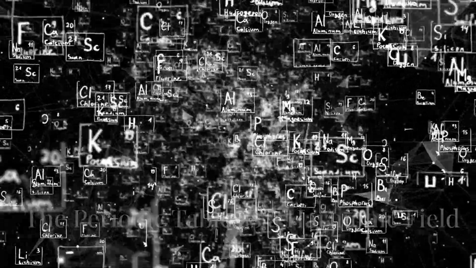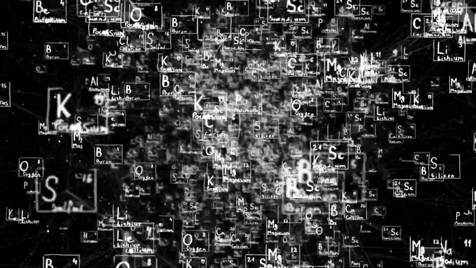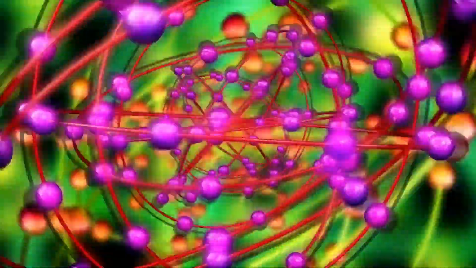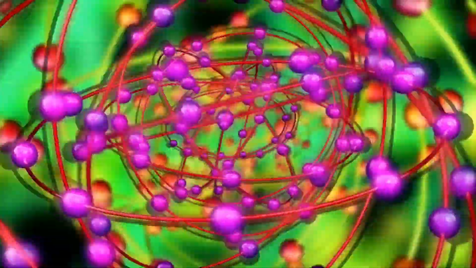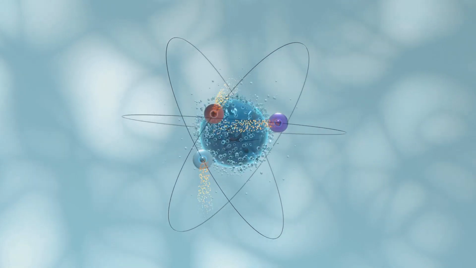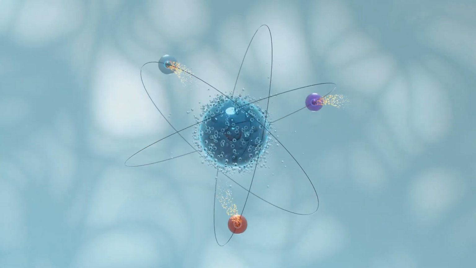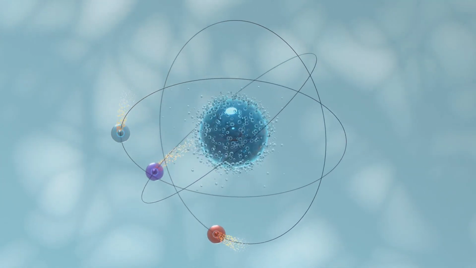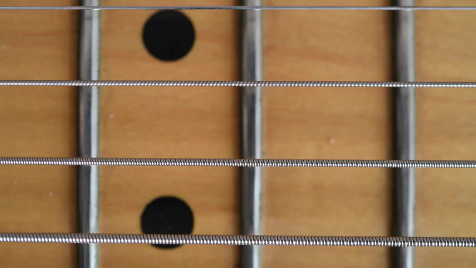Imagine the periodic table not as a static chart, but as a dynamic harmonic field. Each element a resonator in an invisible orchestra. Electrons form quantized shells resembling standing wave patterns bound by the same laws that govern harmonics in sound and vibration.